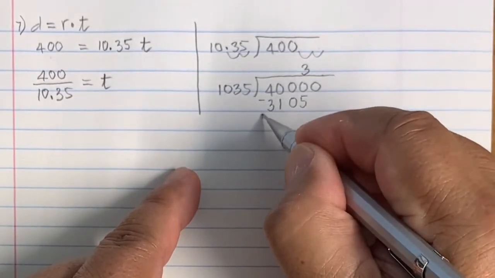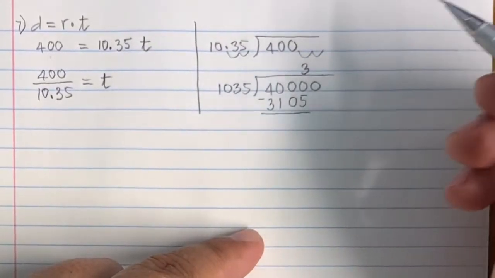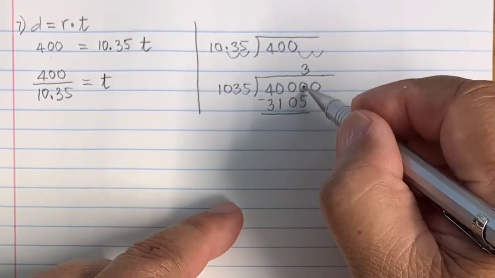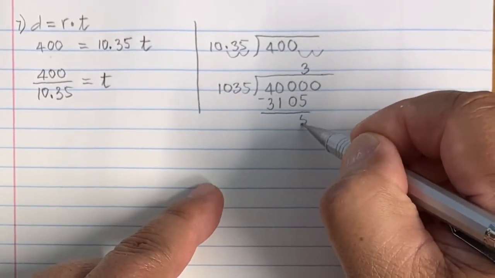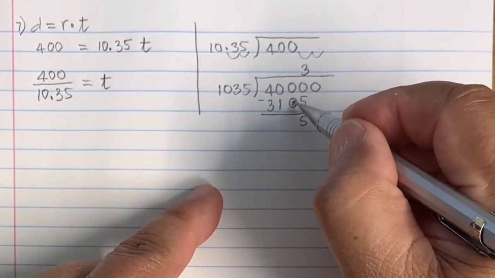Now you need to subtract them. So you're going to borrow 10 from this guy, so that'd be 10 minus 5 is 5, and you want to return 1 to this guy, so this will become 1.